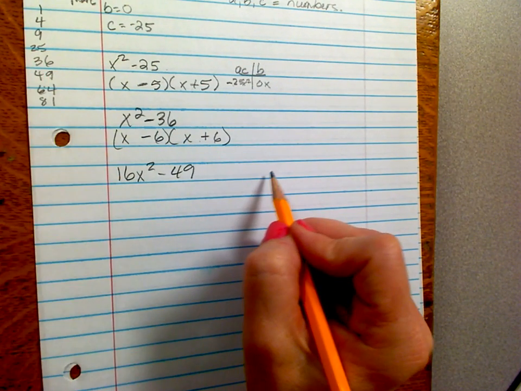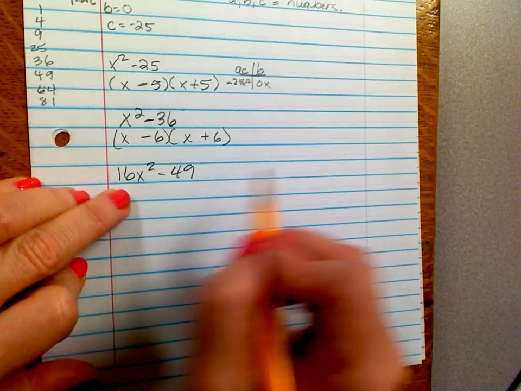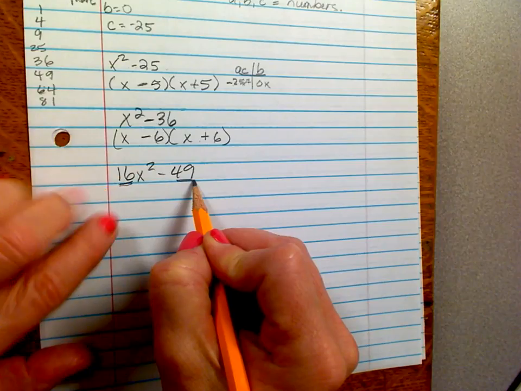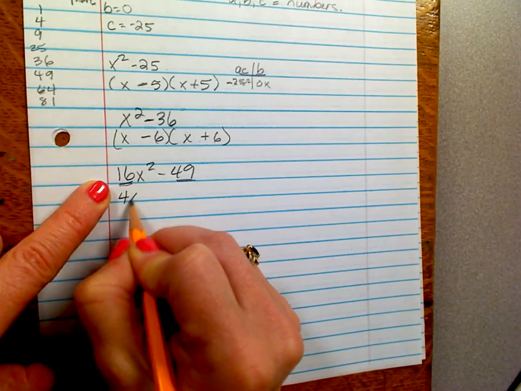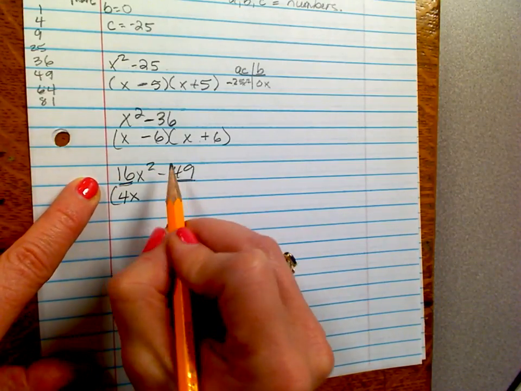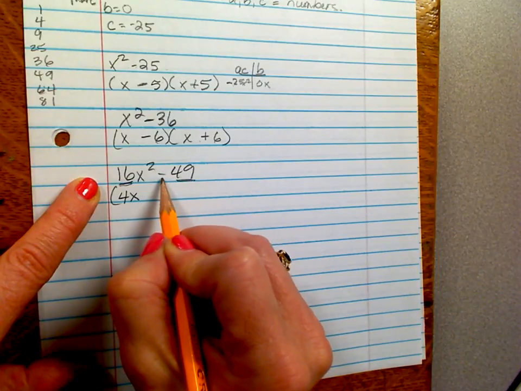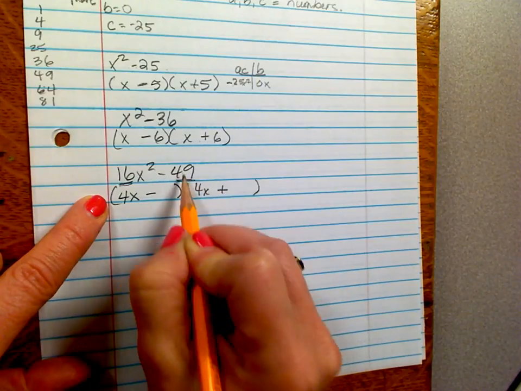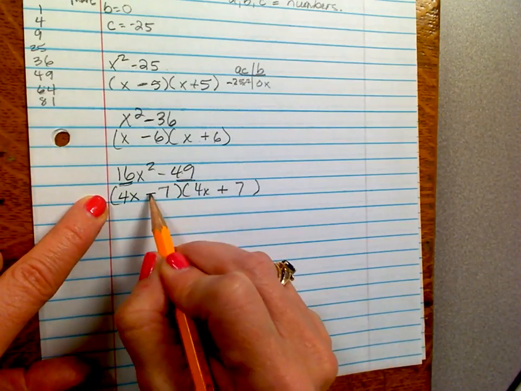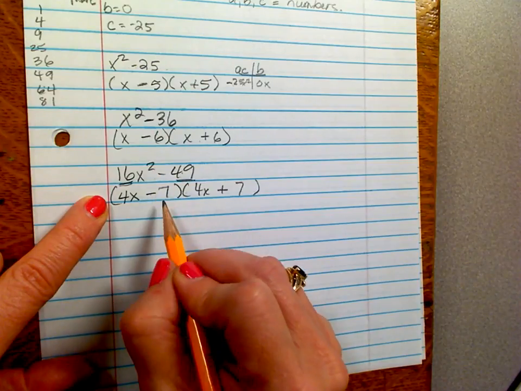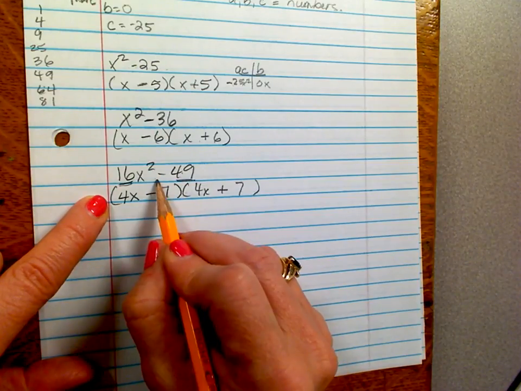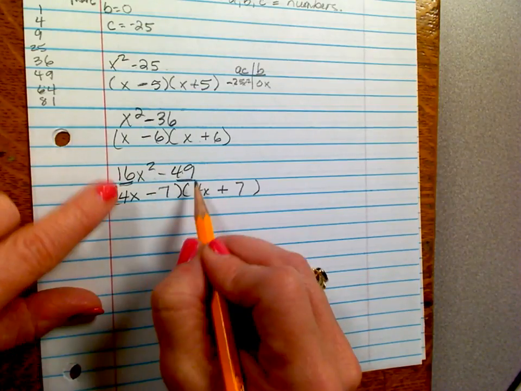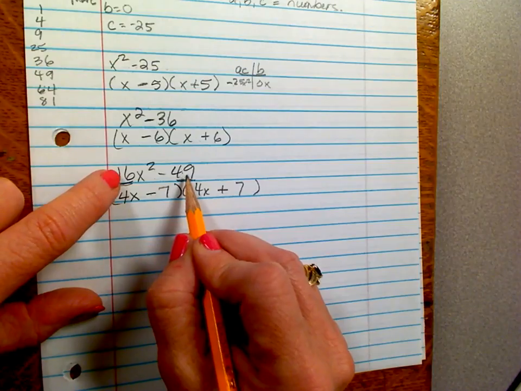Well, you could do the ACB method. That would work. But notice this 16 is a perfect square, and so is 49. So what's nice about it is that that's going to be 4x, and there's no middle term. The key to this is there's no b term here at all. So 4x minus, 4x plus, and then it's going to be 7 and 7. And this has to be opposite because you have to get rid of that middle term. So if you FOIL this, you notice that middle term's gone. So this actually goes pretty quickly if you can recognize that they're perfect squares.